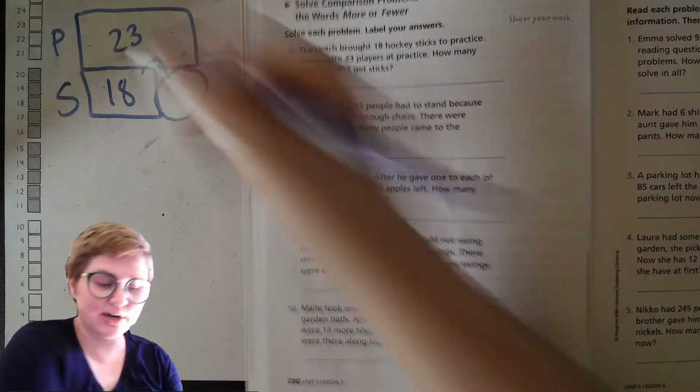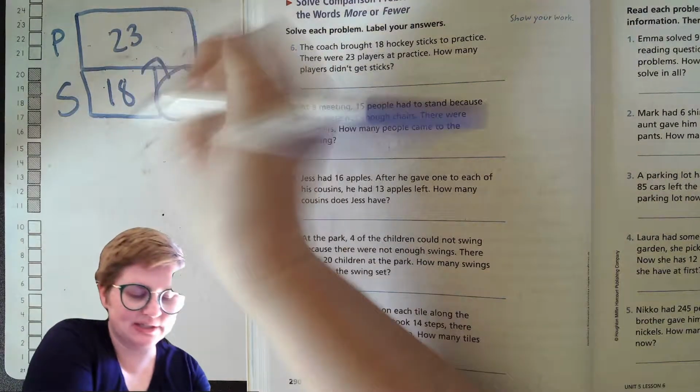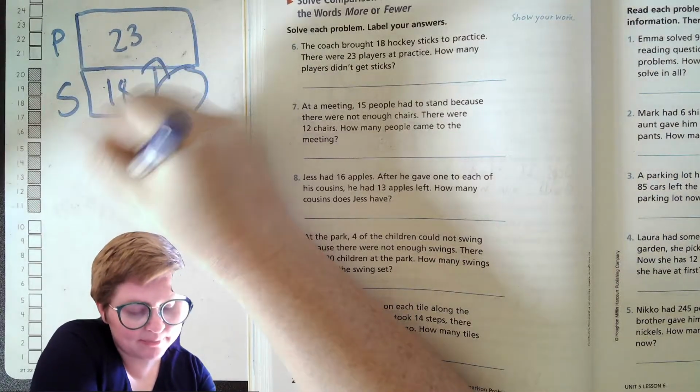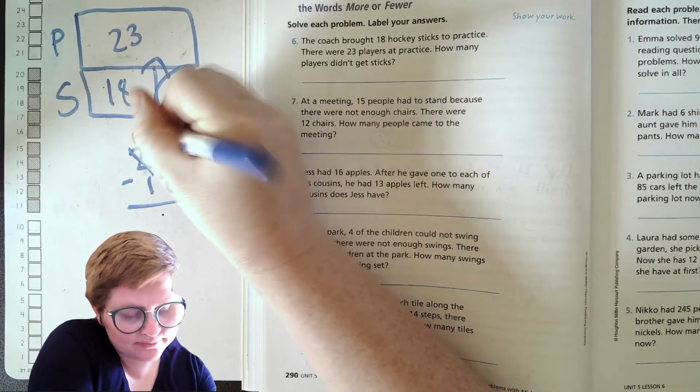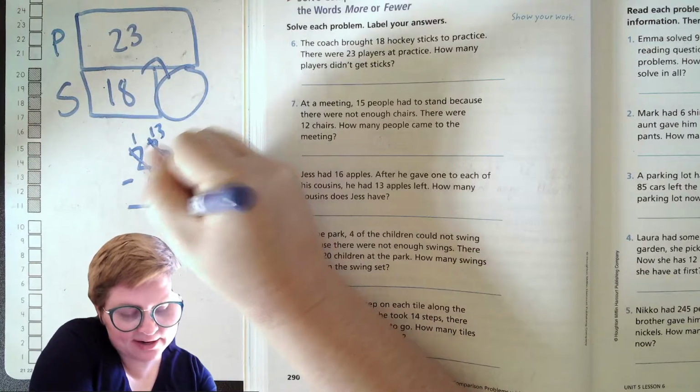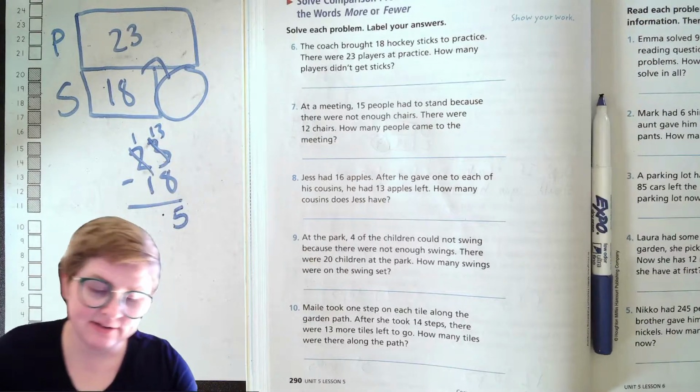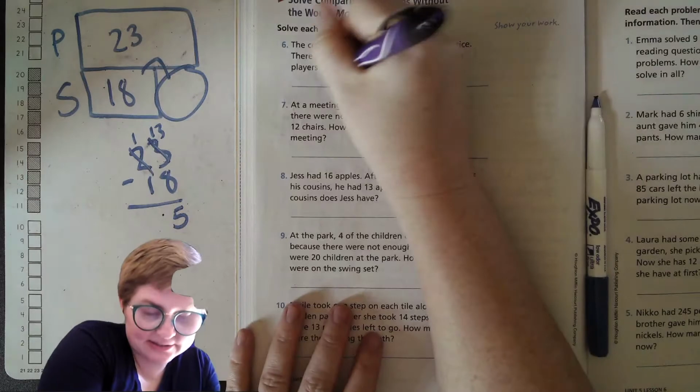We're going to subtract, right? Because it's the missing bottom difference number, right? So 23 minus 18. 5. 5 players didn't get sticks.